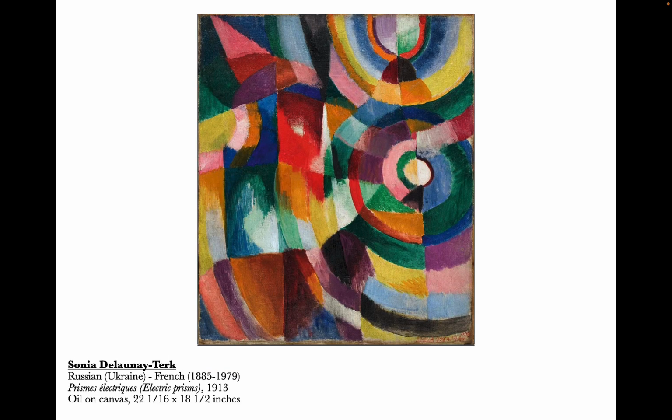This is Sonia Delaunay. She was born in Russia or Ukraine, I think, and then moved to France. So this has, different than the Krasner painting, really interesting edges as well.